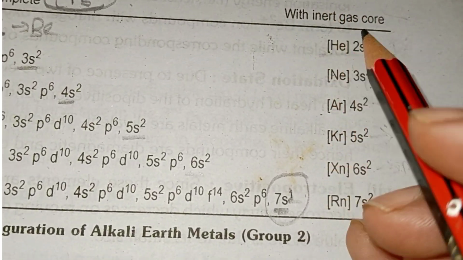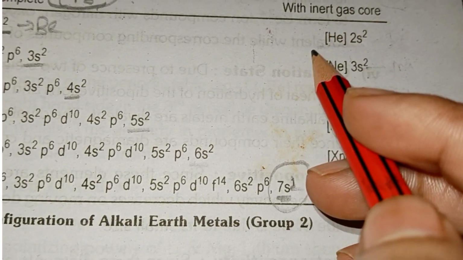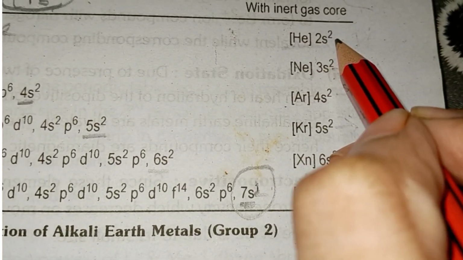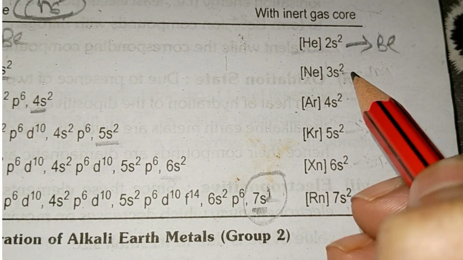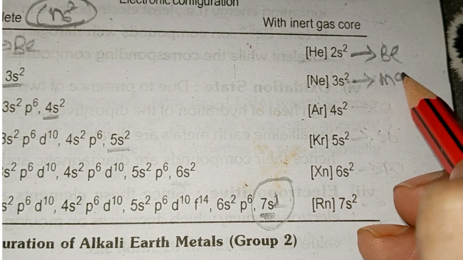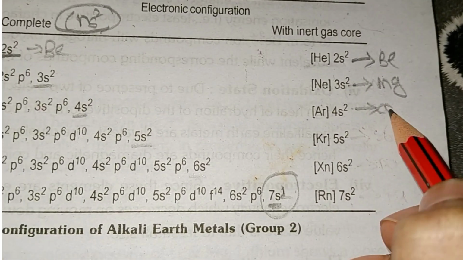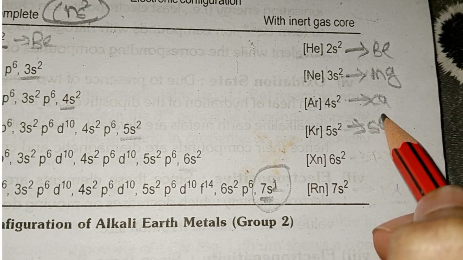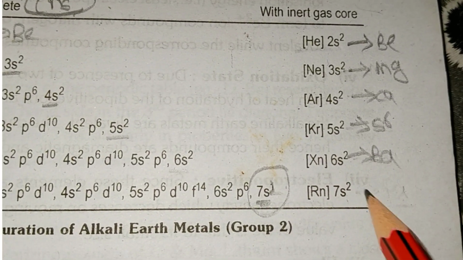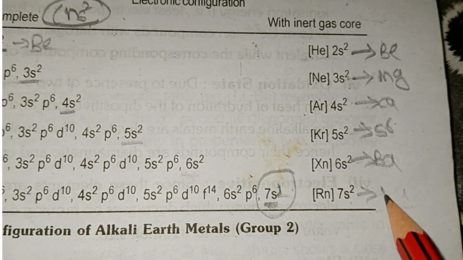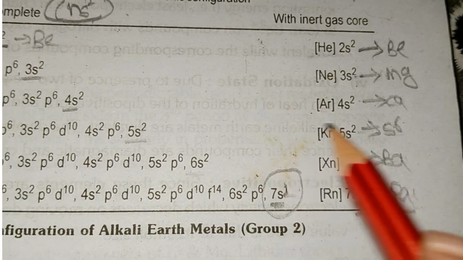This is the inert core, which means the noble gas configuration. This is for beryllium, for magnesium, for calcium, for strontium, for barium, for radium. Noble gas configuration.